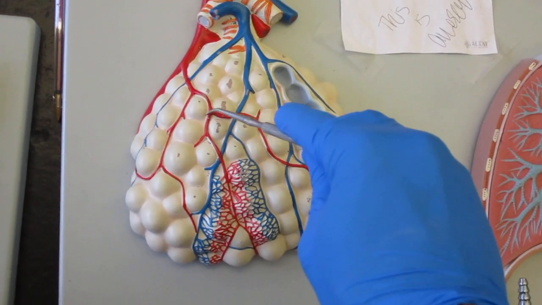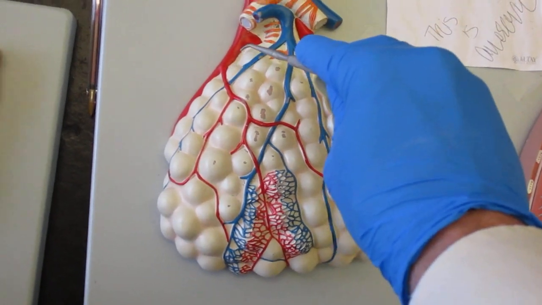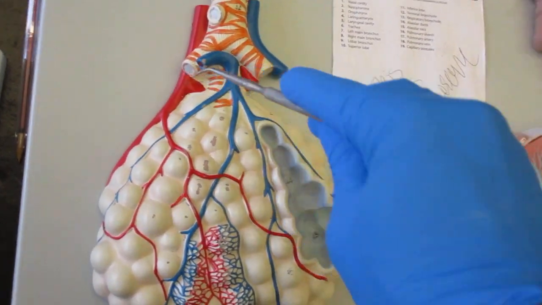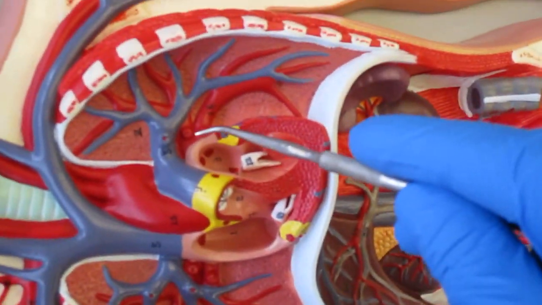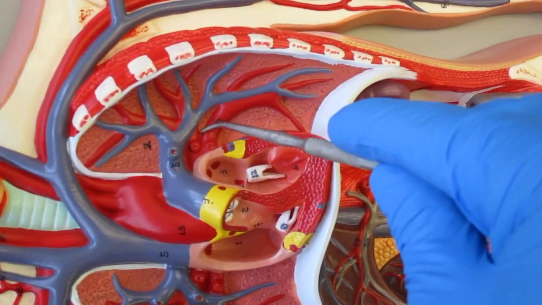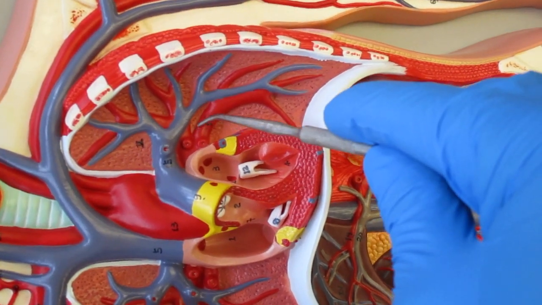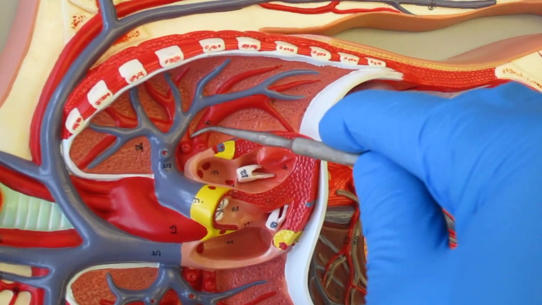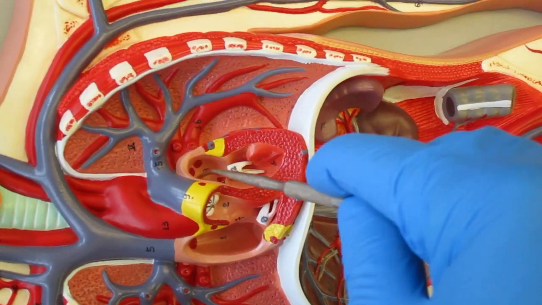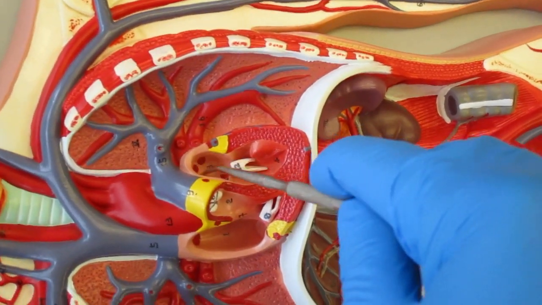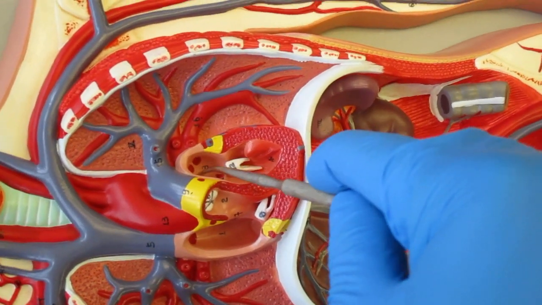Pulmonary venules, you trace this up here, then to the pulmonary veins. So now we're back here. These are pulmonary veins coming into the left side of the heart, your left atrium now.